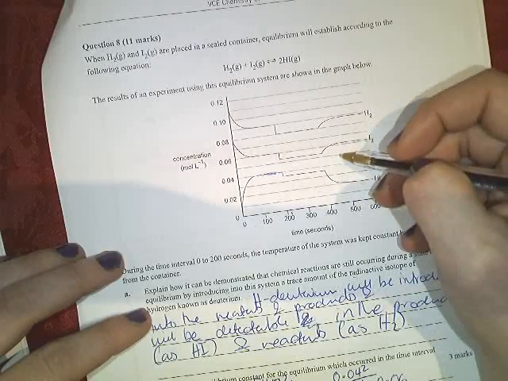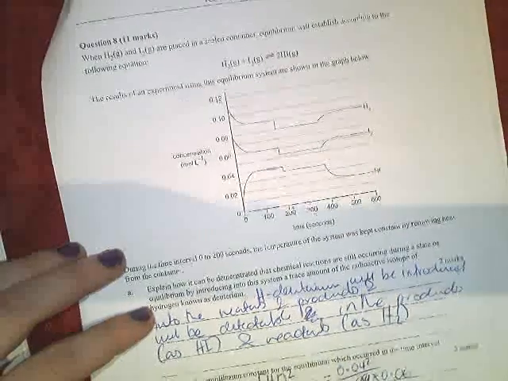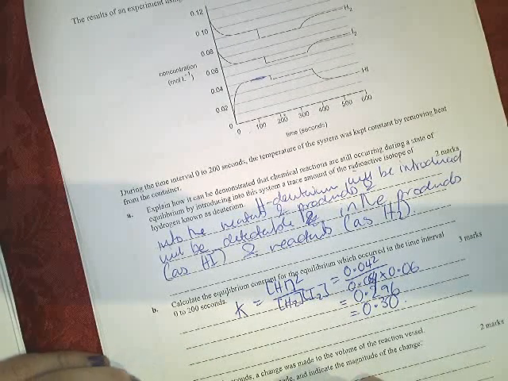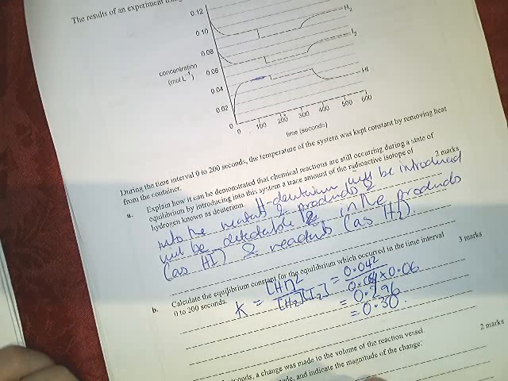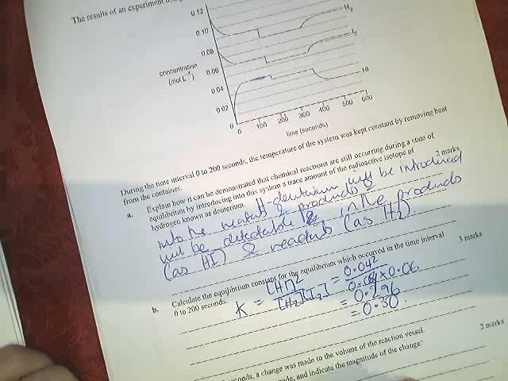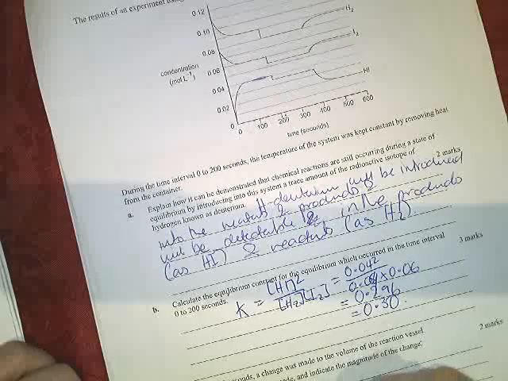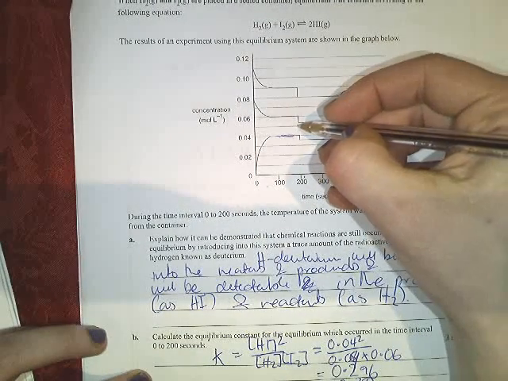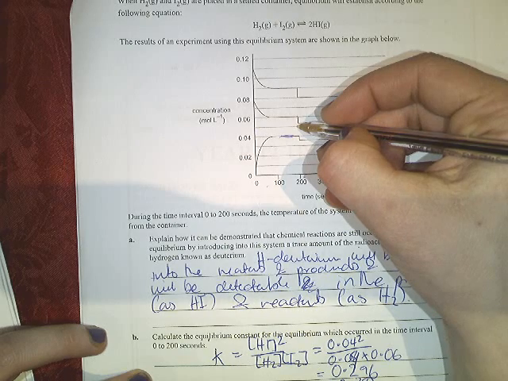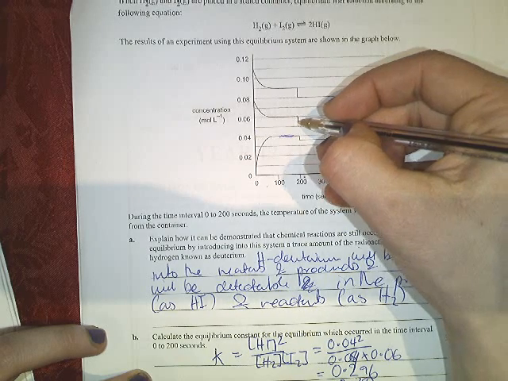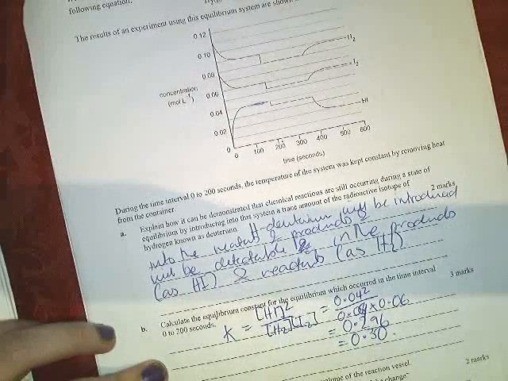Let's grab iodine, for example. I2 goes from a concentration of 0.06 to not exactly 0.05, it would be 0.053.